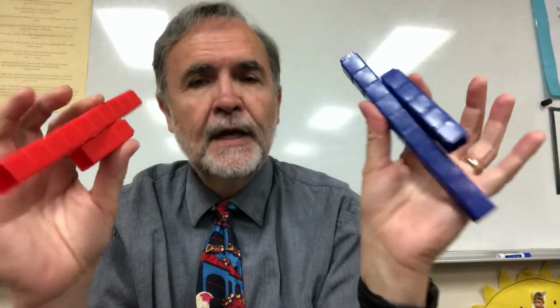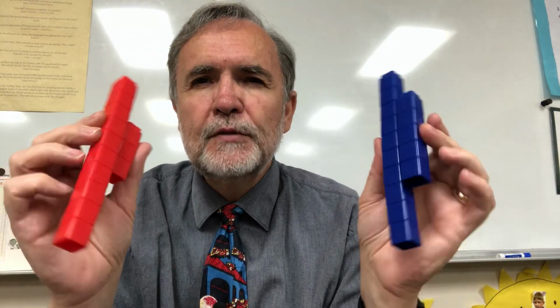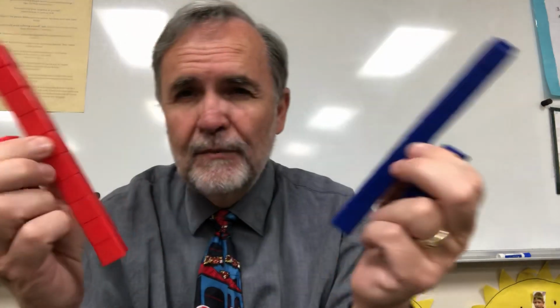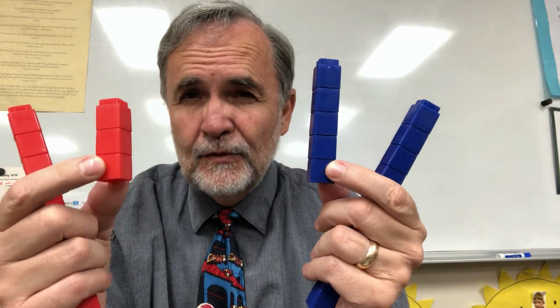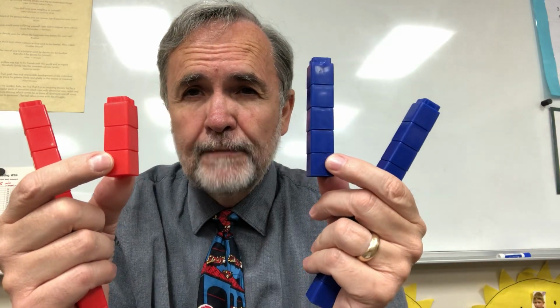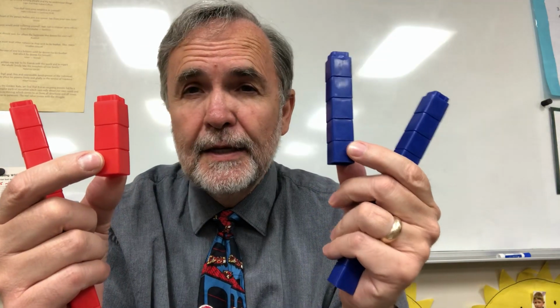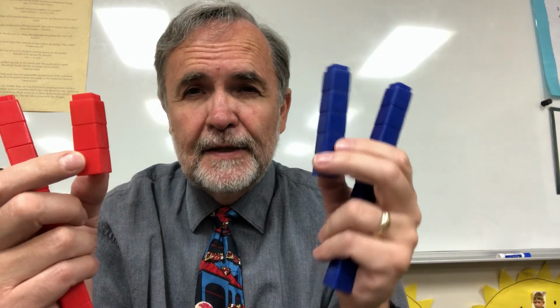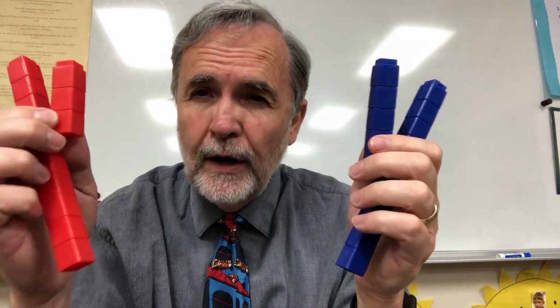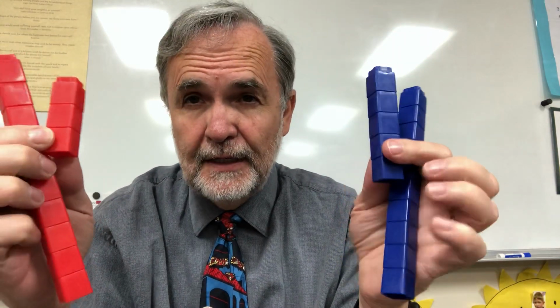Now the question is, which of these groups is more? Okay, we're working with more and less today. So which of these groups is more? Well, they both have 10s, don't they? So those are the same. So what we've got to do is look at the ones that are left over. I look at this one and I look at this one. Which one is more? I hope you're saying the blue one is more. Okay? Because 15 is more than 13.